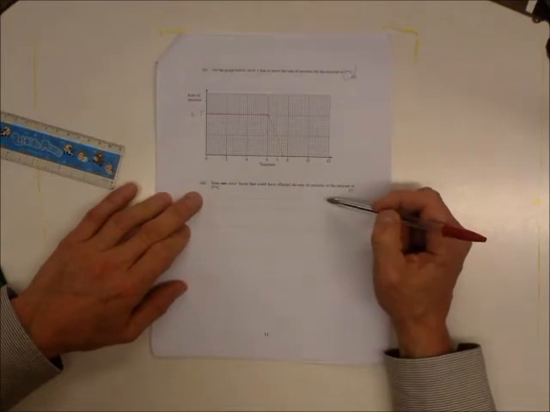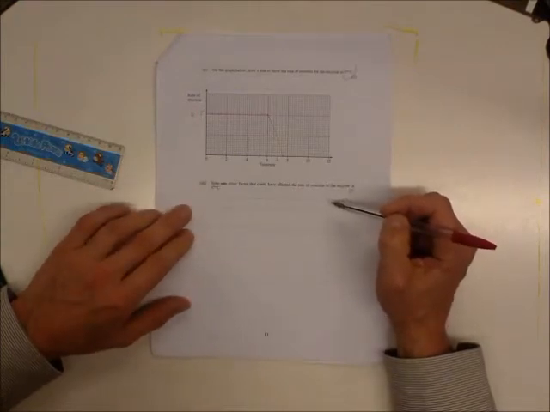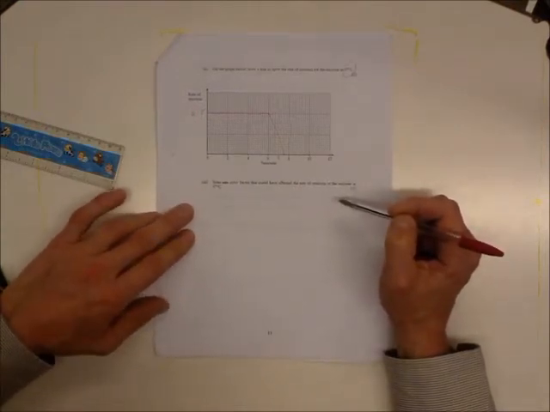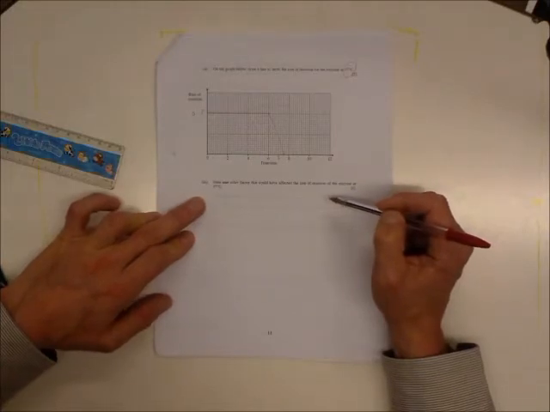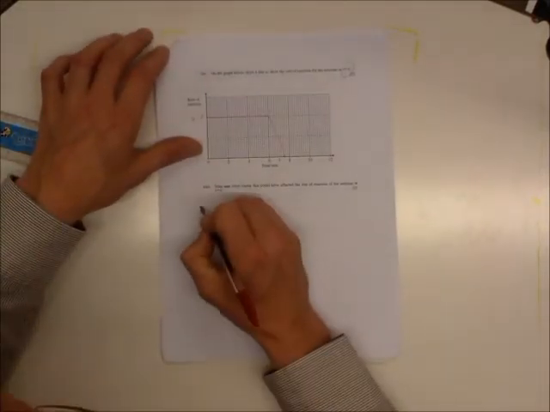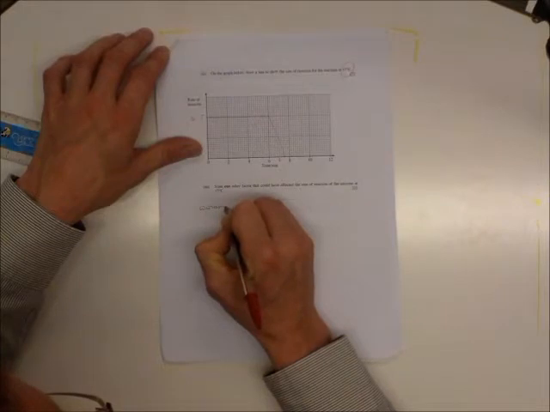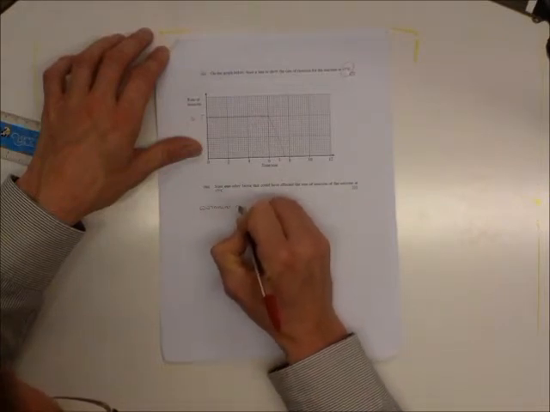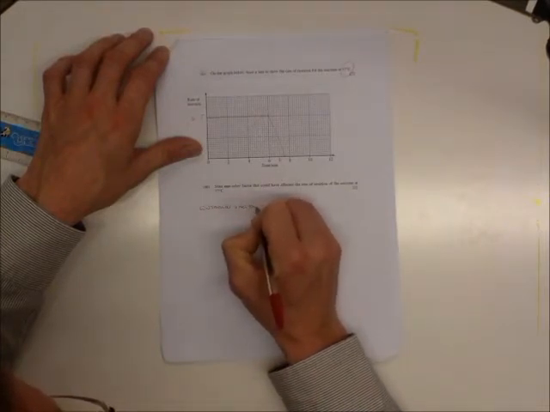Now this should be a little bit easier. State one other factor that could have affected the rate of reaction of the enzyme at 37. This is better. This is wanting, can I have another controlled variable?